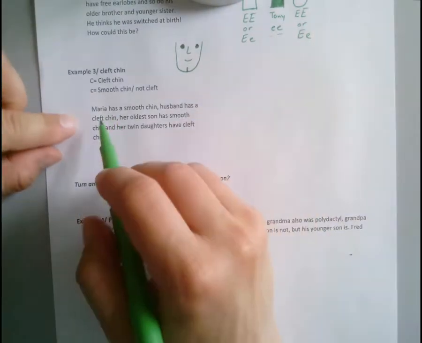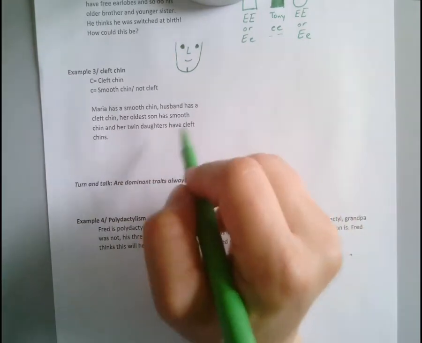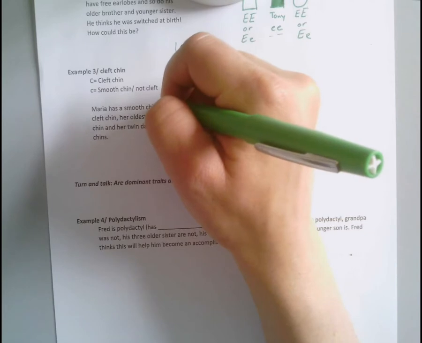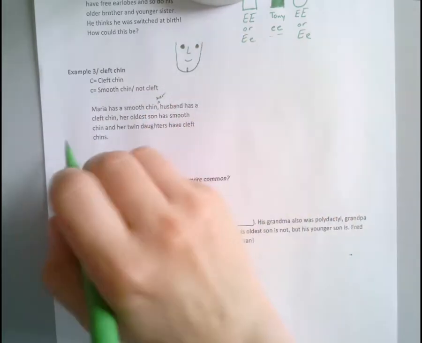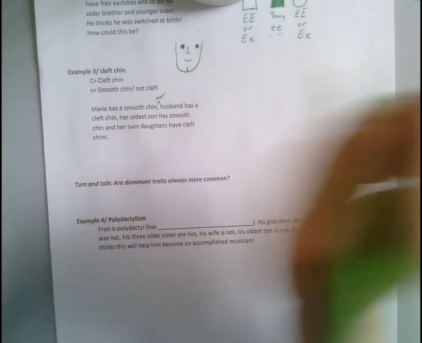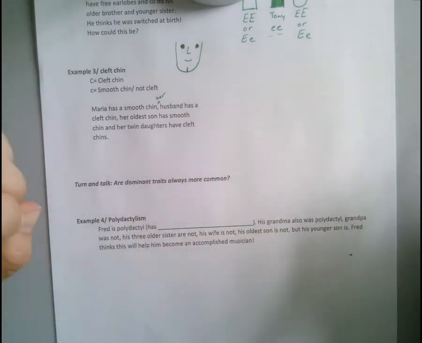So we're reading, it says Maria has a smooth chin. Her husband has a cleft chin, her oldest son has a smooth chin, and her twin daughters have cleft chins. So we have something a little bit different now.